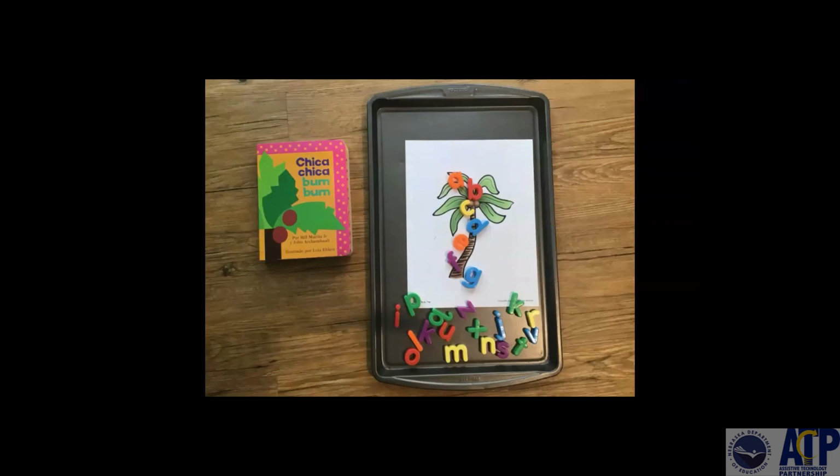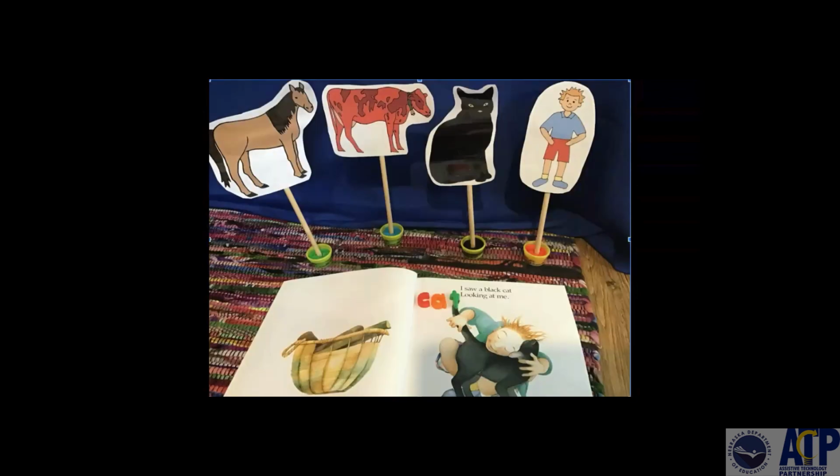Work on alphabet skills while retelling the classic story Chicka Chicka Boom Boom, shown here in Spanish, by using magnetic letters, a printout of a coconut tree, and a tin cookie sheet. Printed out stick puppets on dowels mounted in Play-Doh, along with those magnetic letters, provide the opportunity to reenact, comment on, and practice letter knowledge, once again with I Went Walking.